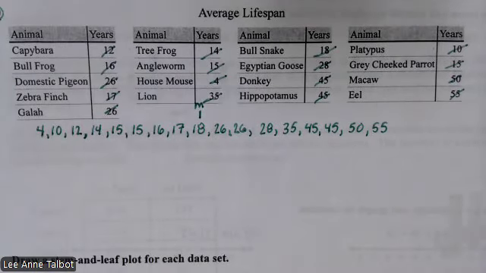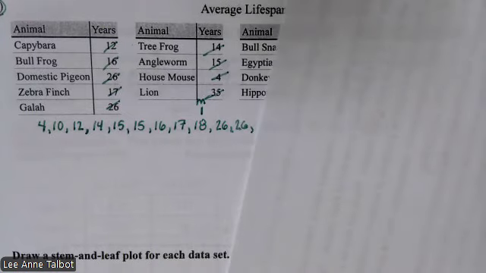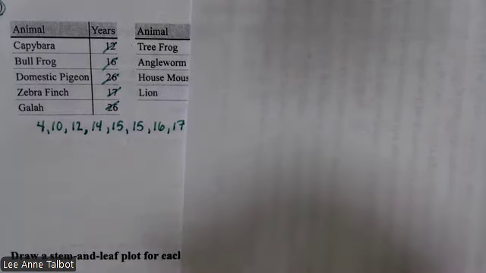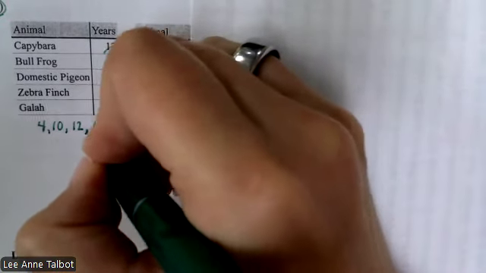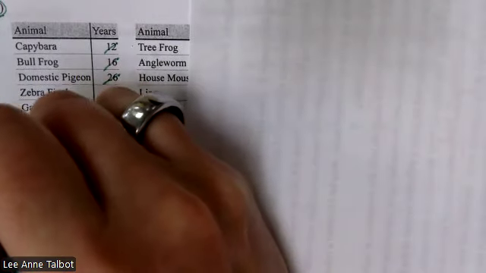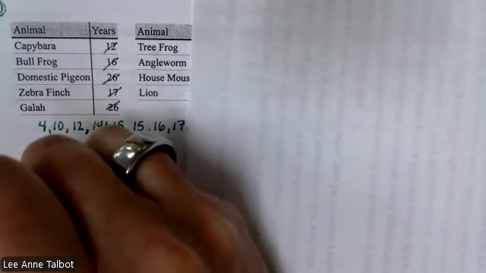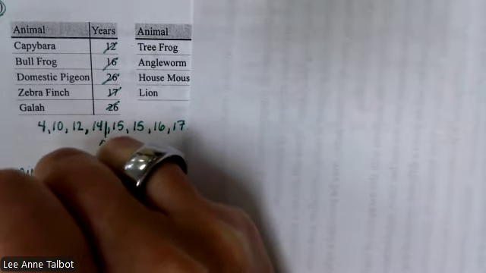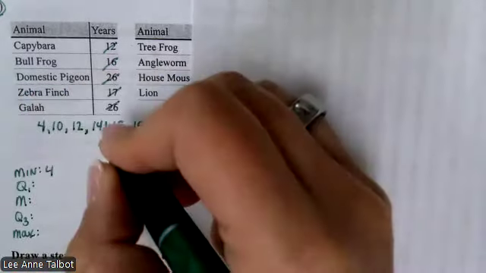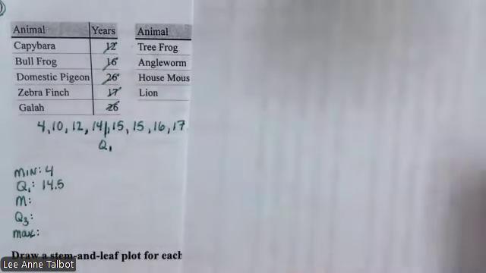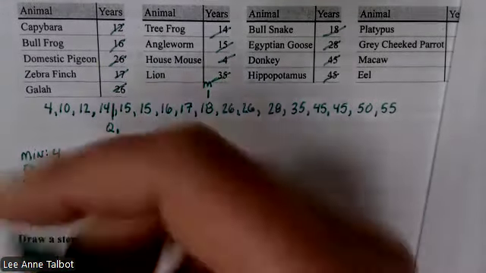Okay, if you hear me say nothing else in this problem, when you find the first quartile, you don't use the median. It's everything below the median. Okay, so how many numbers are there? 8. So it's going to be in between 14 and 15. The minimum's 4. First quartile is going to be 14.5. Median is 18.